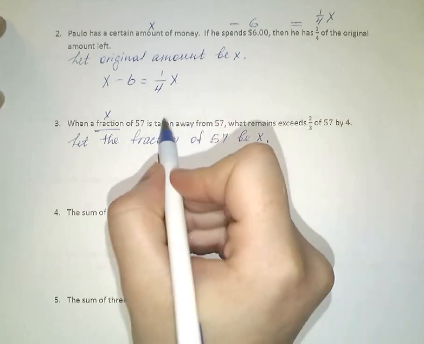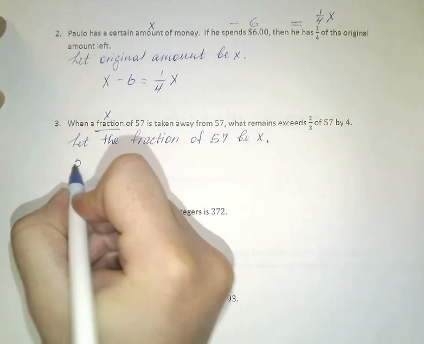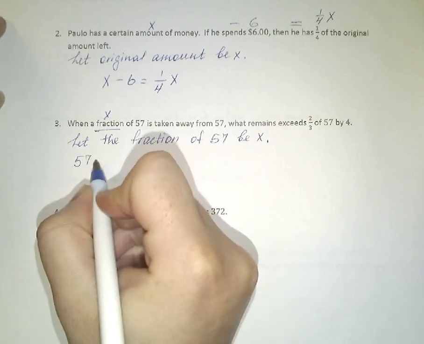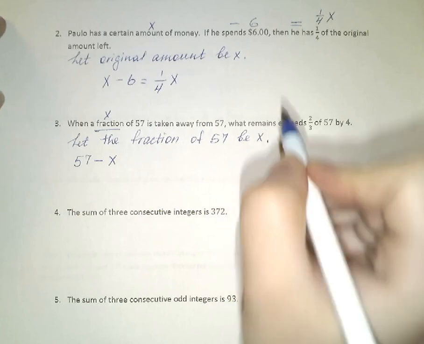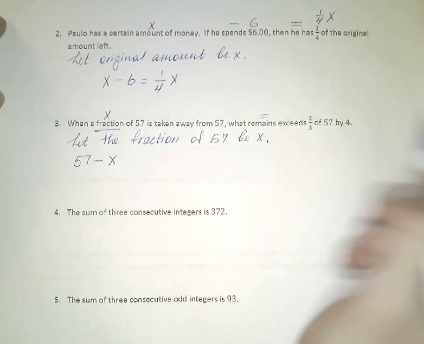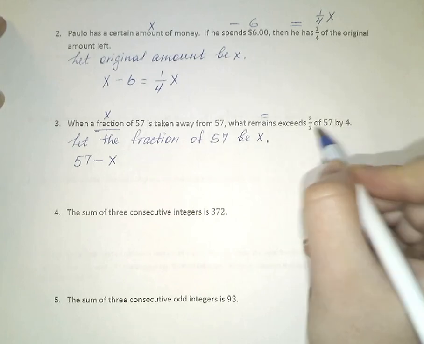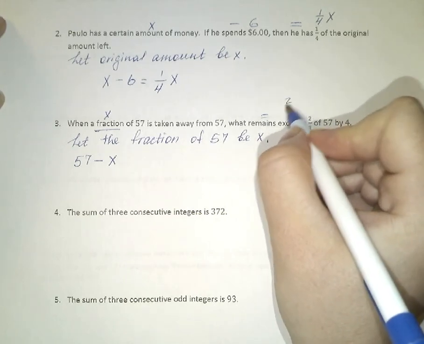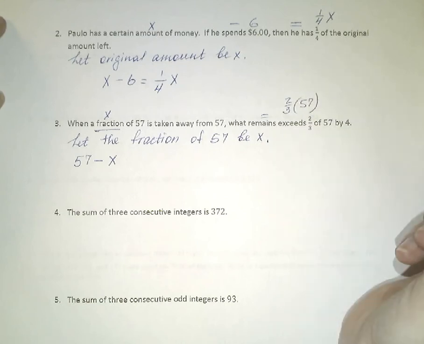Now we know that it's going to be taken away from 57, so 57 will have to come first. It's taken away from 57, and what remains is going to be our equal sign. Exceeds 2/3 of 57 by 4. 2/3 of 57 is 2/3 multiplied by 57, right?